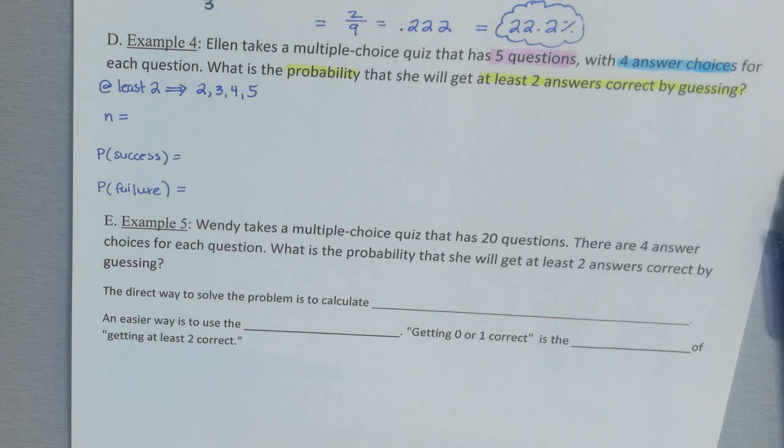So remember, N means the what? Total. So how many total questions are there? 5. So N is going to be 5. Now the success, you guys already know this, okay?